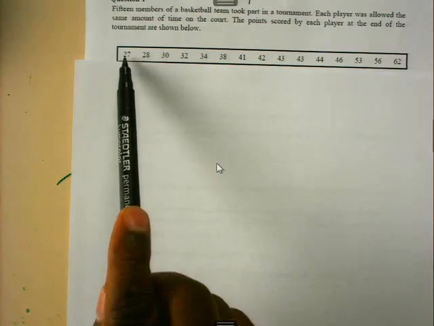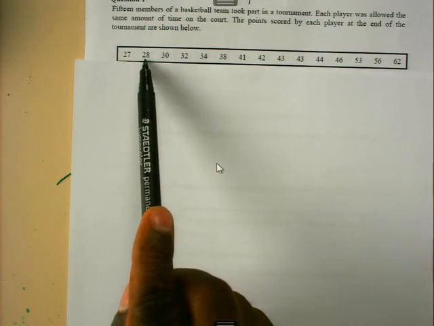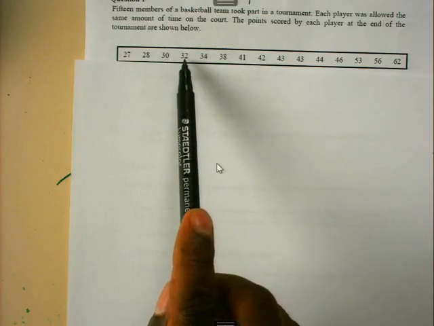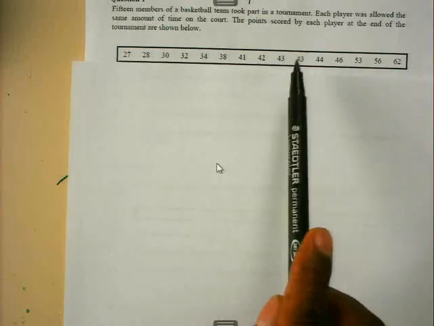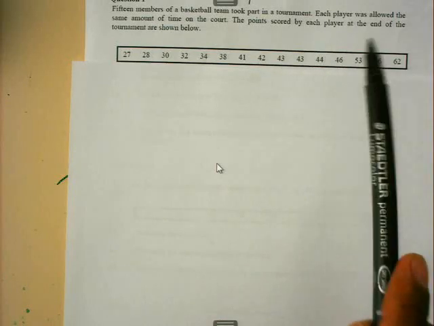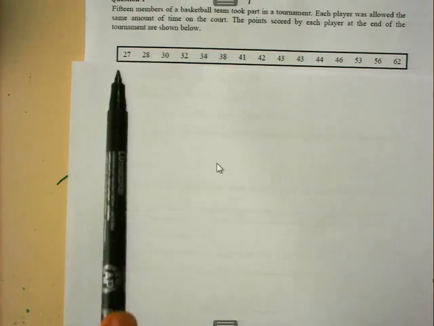Remember, we have 15 players. The first player scored 27. The second player, 28, 30, 32, 34, 38, 41, 42, 43, 43, 44, 46, 53, 56, 62. You've got the data. And fortunately enough, this data is already arranged in ascending order. Ascending order means you start with the lowest value and end with the highest value. So we've got 15 scores there. All in all 15. We can count them, verify.